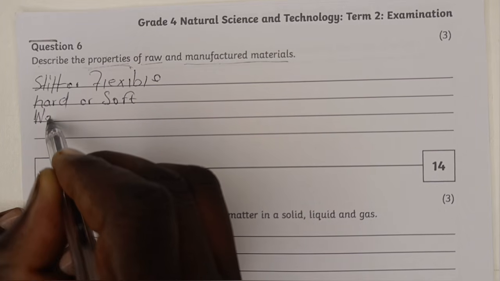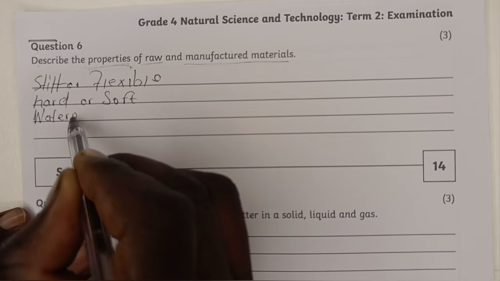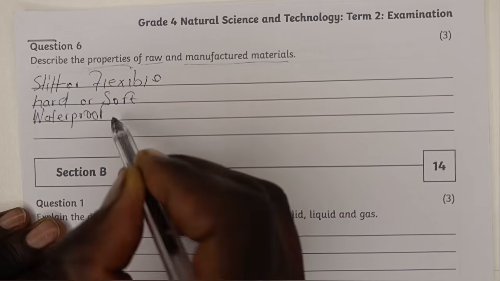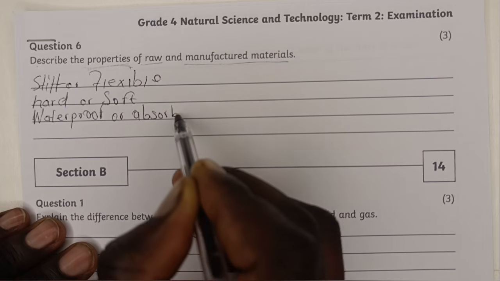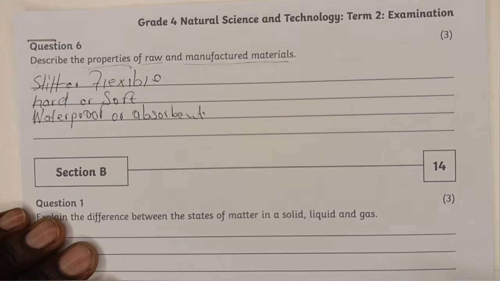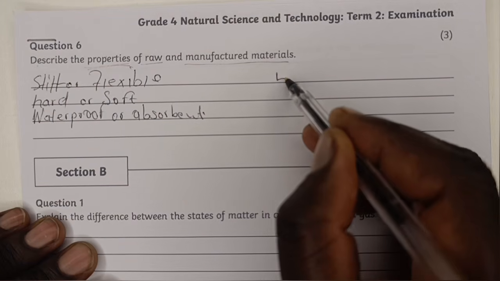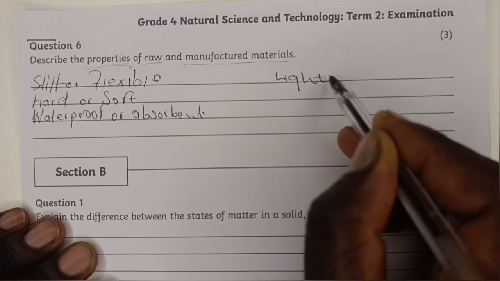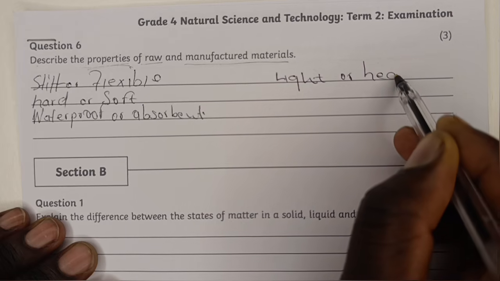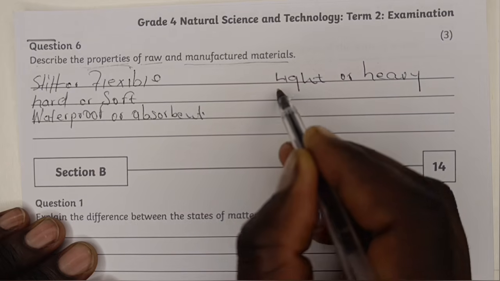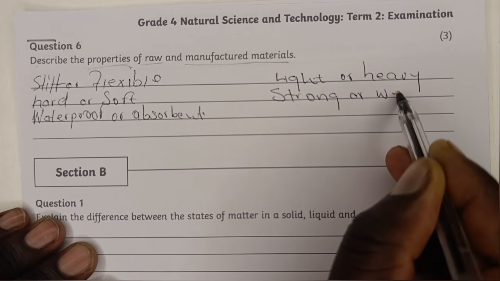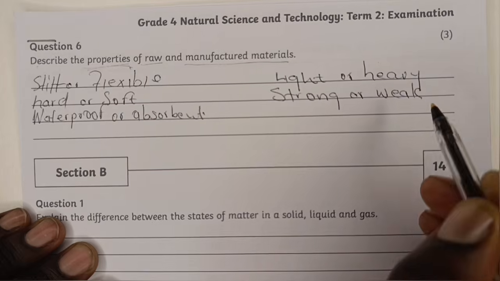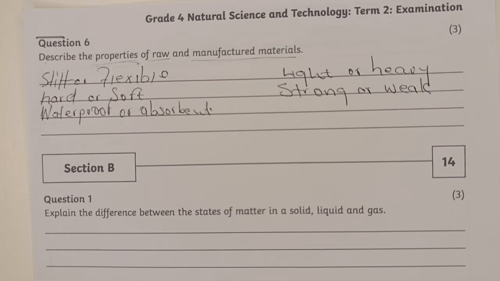They are waterproof or absorbent. They are light or heavy. They are strong or weak. So you can choose any pair and you write here, it will be correct.